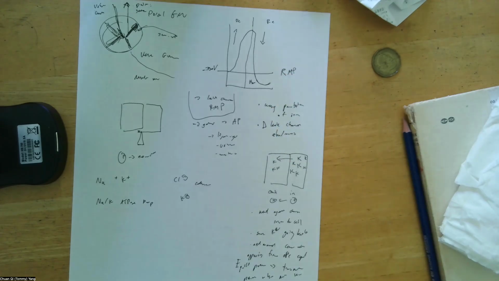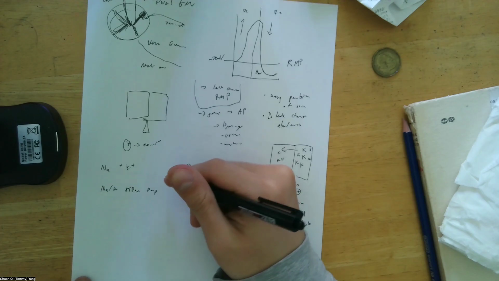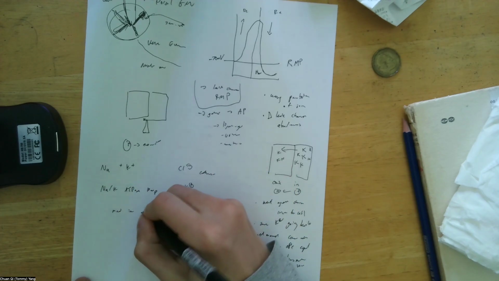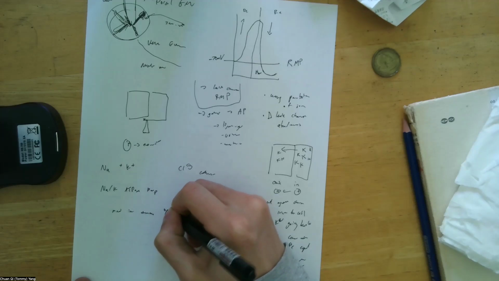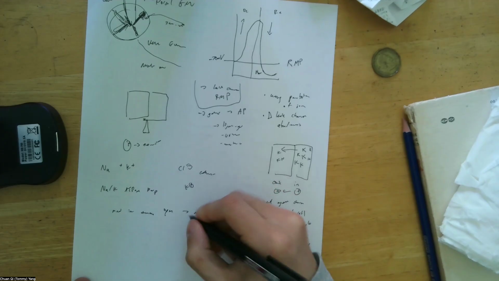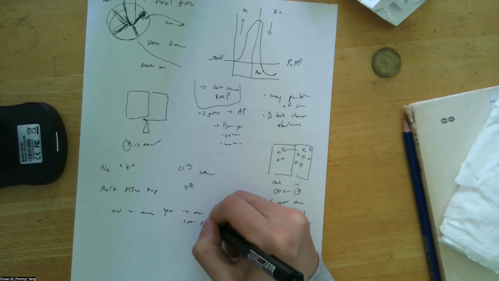Signals in an excited membrane are driven by the opening and closing of gated ion channels. The size of a graded potential is also variable. It's affected by the number of ion channels that are open. So more ion channels open, more potential, more permeability.